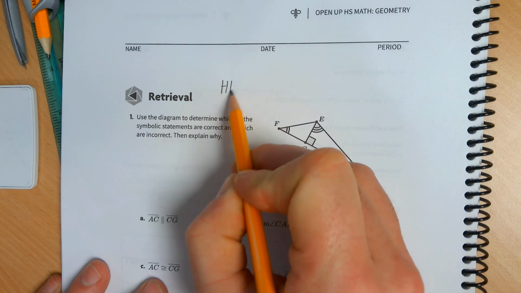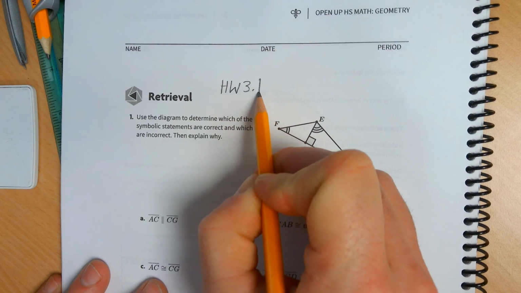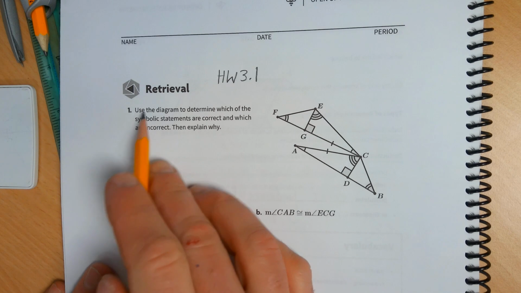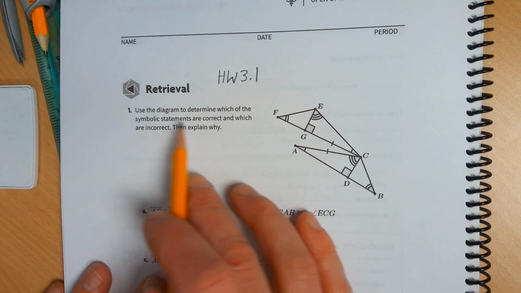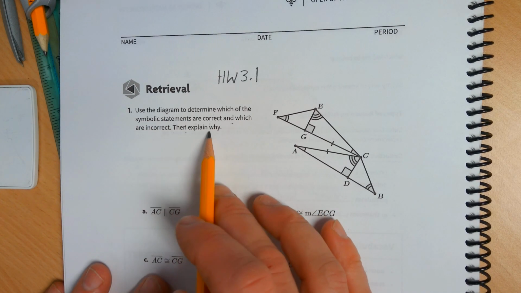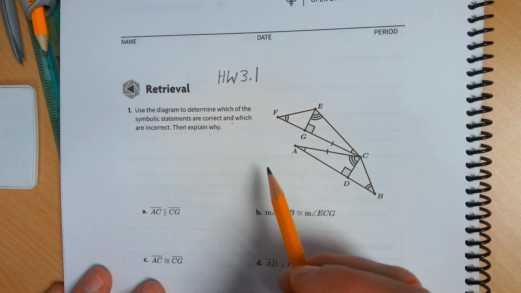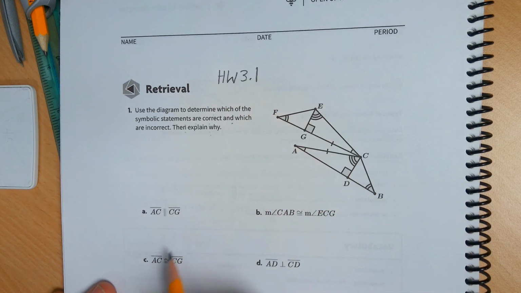This is homework 3.1. Use the diagram to determine which of the symbolic statements are correct and which are incorrect, and explain why. Okay, so this is going to show up again on the homework. They're trying to trick us. Is segment AC parallel to segment CG?